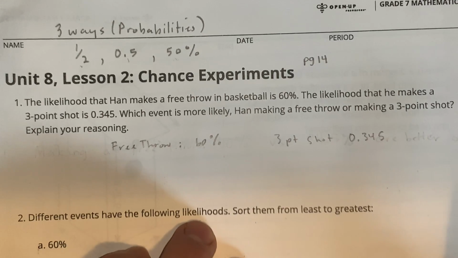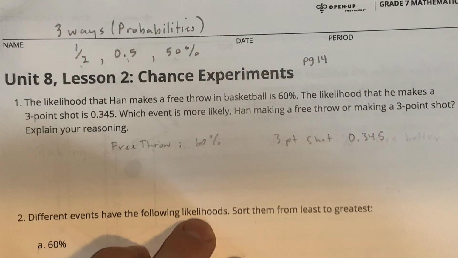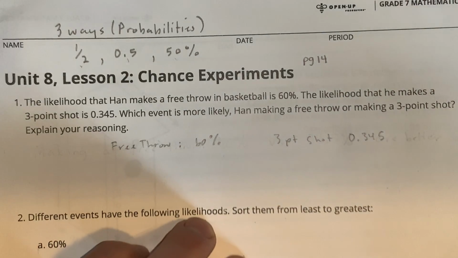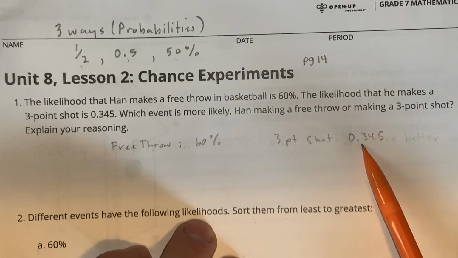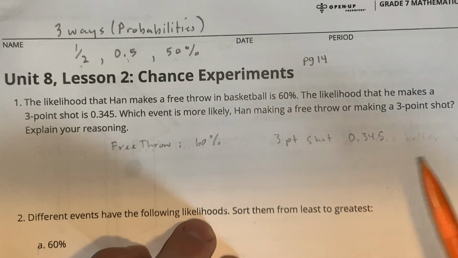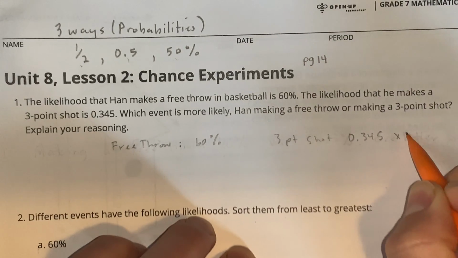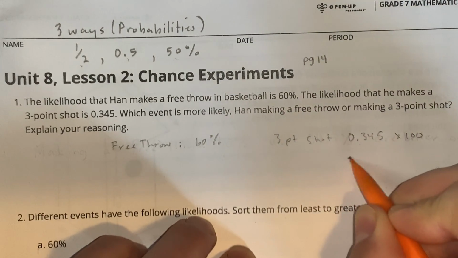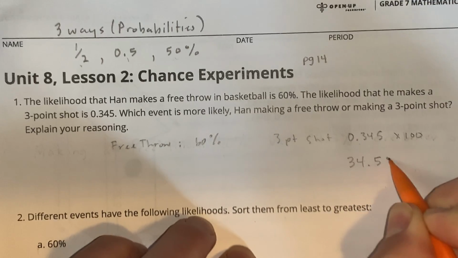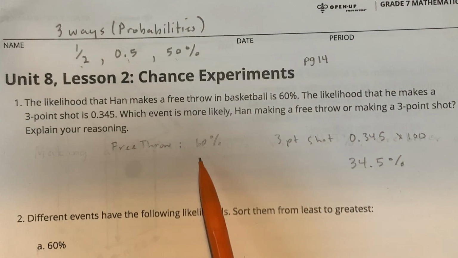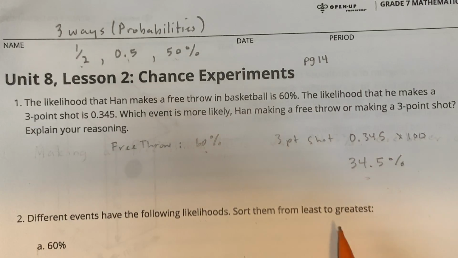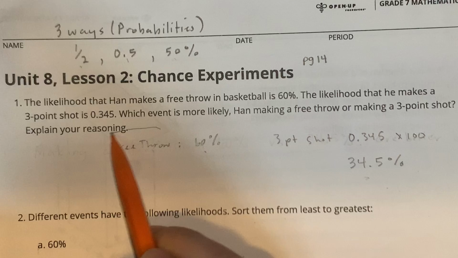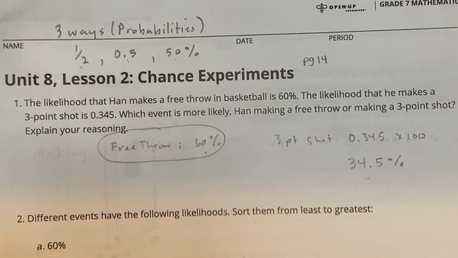I mean, like the example I used in the last video, when you watch the weather, usually they'll use percentages because they just make sense, right? It's something out of 100%. It just makes sense to us. We're used to using those. So if you guys remember how to convert a decimal to a percent, we just multiply by 100. So this would give us 34.5%. And we can see, obviously, that making a free throw is above 50%. 3-point shot is below 50%. So we can see for sure that a free throw is definitely more likely to happen in this case.